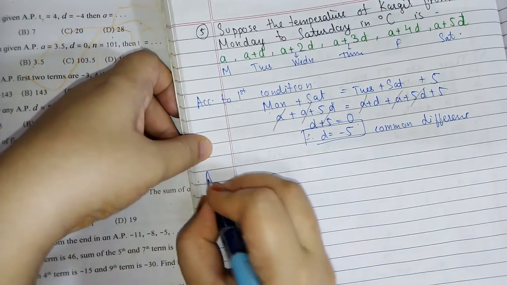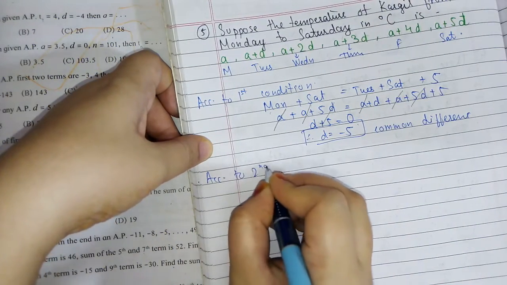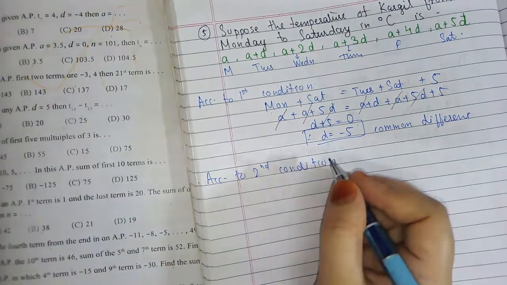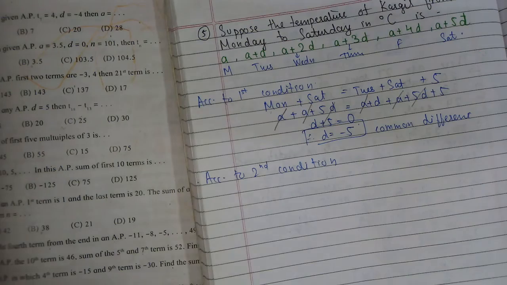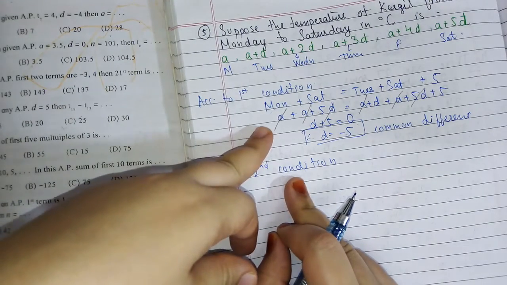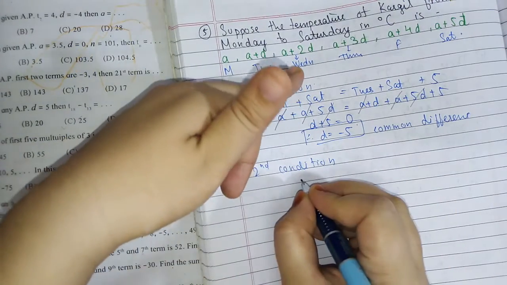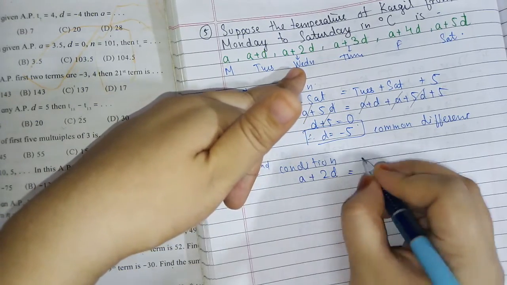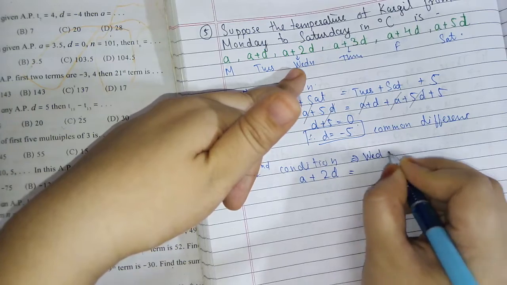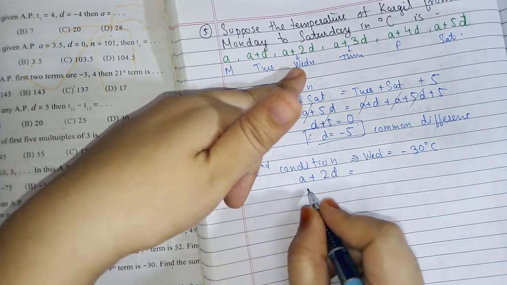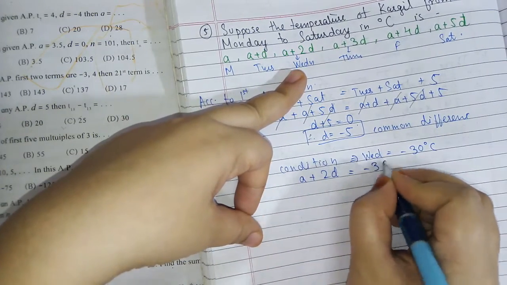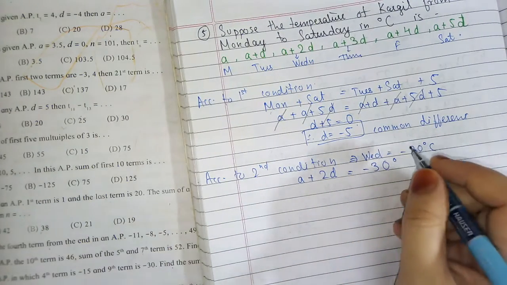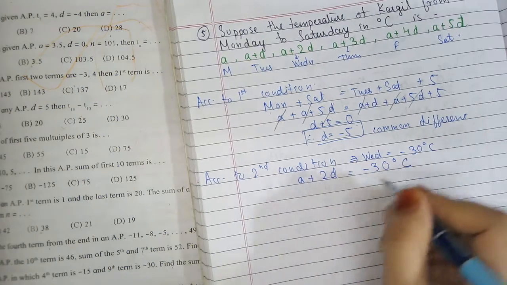Now according to the second condition, the temperature of Wednesday was minus 30 degrees Celsius. That means A plus 2D is equal to minus 30 degrees Celsius.